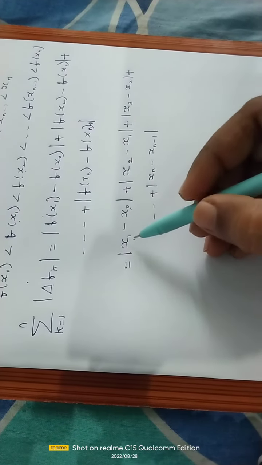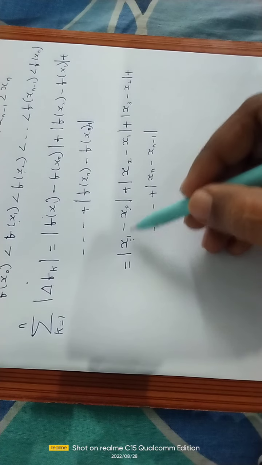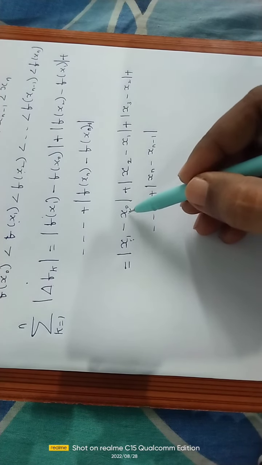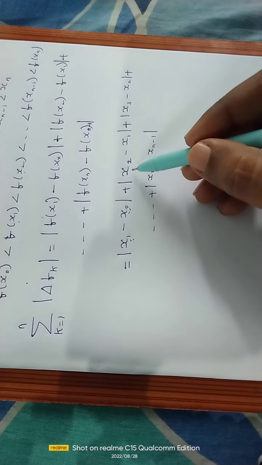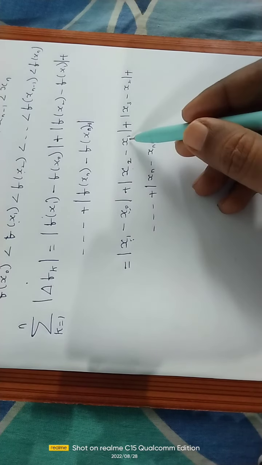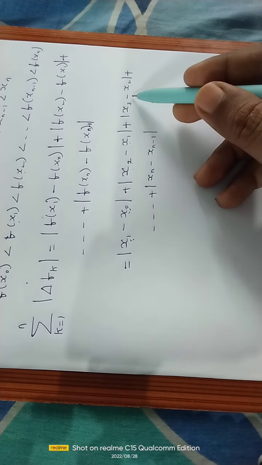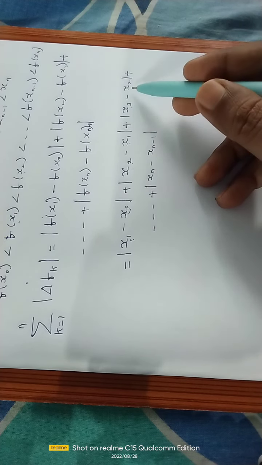Hope you understood. Next, here I have x1 and x naught. Comparing these two values, I know that x1 is a bigger value when compared to x naught. And here also, when I compare x2 and x1, I know that x2 is a bigger value when compared to x1. Here also the same thing, x3 is bigger than x2.